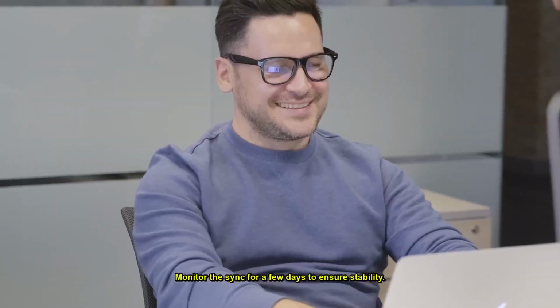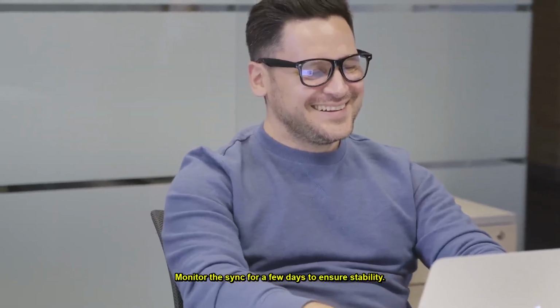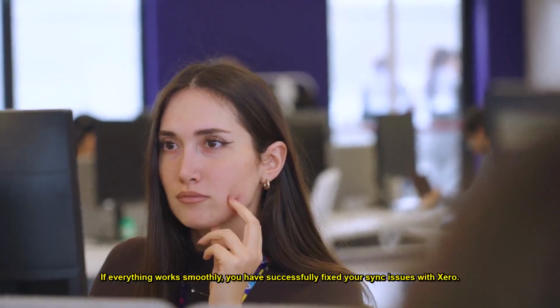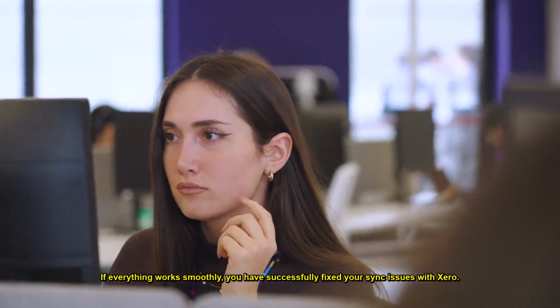Monitor the sync for a few days to ensure stability. If everything works smoothly, you have successfully fixed your sync issues with Xero.